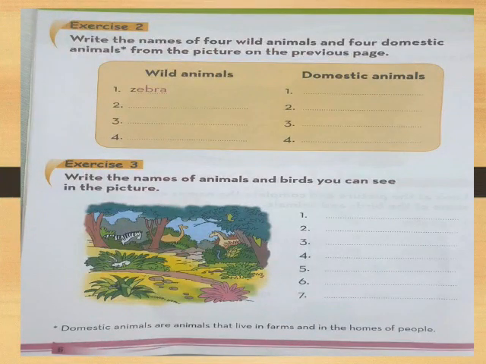Now open page 6, exercise 2. Write the names of 4 wild animals and 4 domestic animals from the picture on the previous page. Well, here we have 2 parts in which we have to write the names of animals which are on page 5. The first part is of wild animals. Now let me tell you, what are wild animals? Wild animals are those animals which live in forest or jungles. We can see them in the zoo. These animals can be harmful and dangerous.